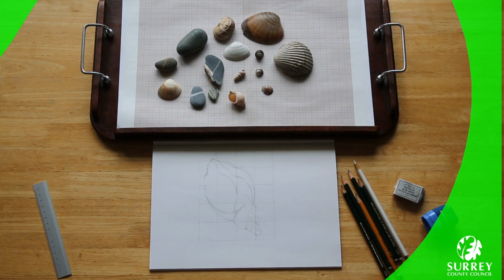So what I mean by shade is our dark and light areas of the shell. And this is how you get your three-dimensional shape, by adding tone to your drawing.